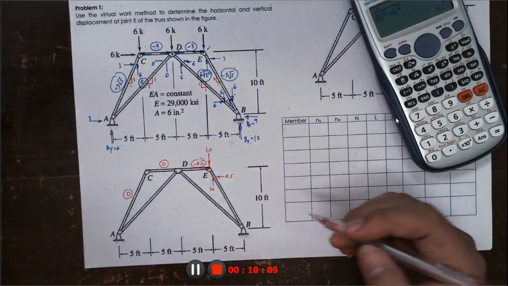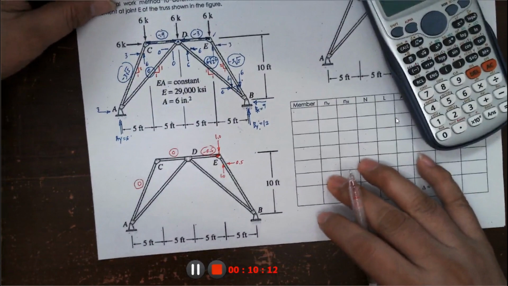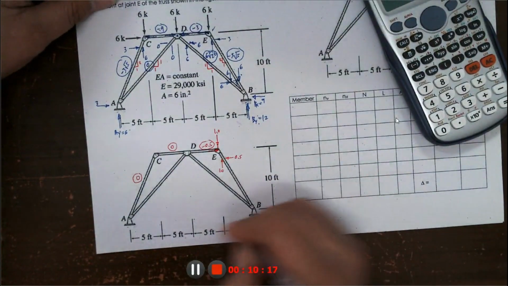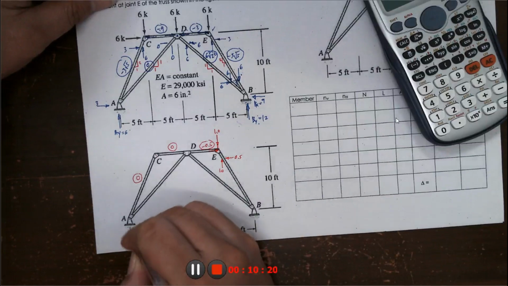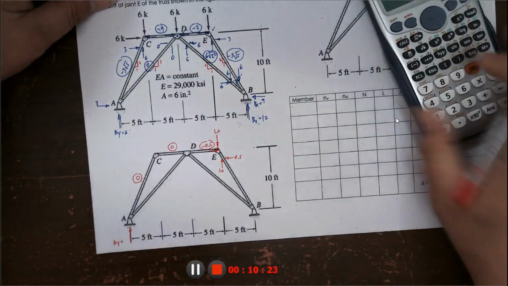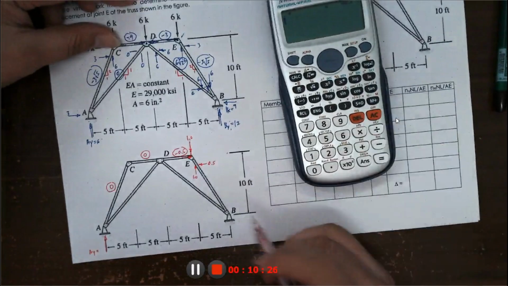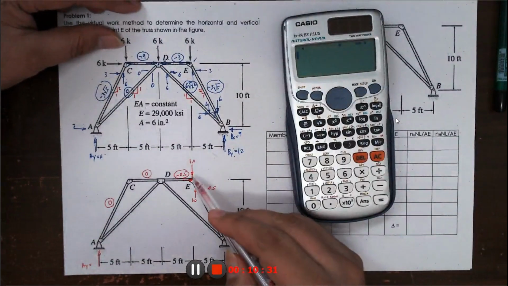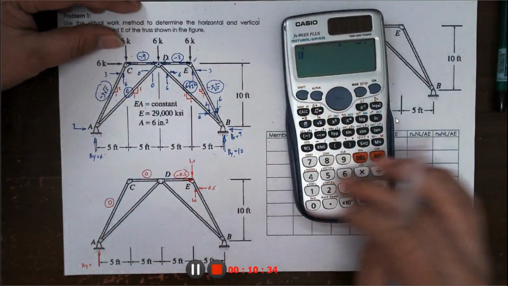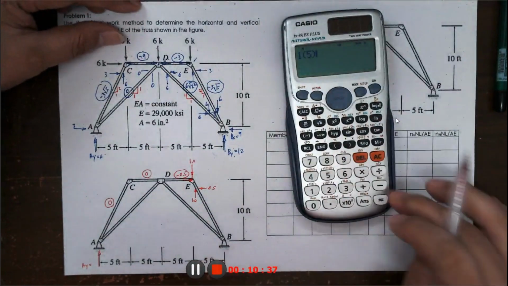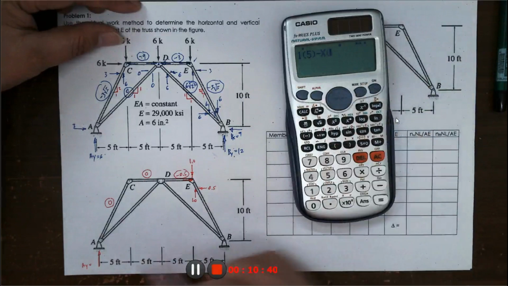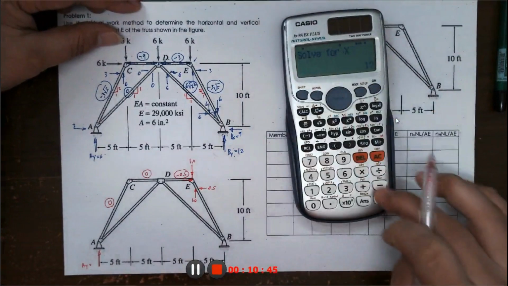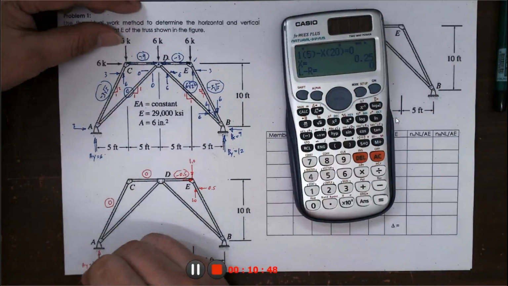0.5. Okay. And then for this one, joint D. Sige. Analyze na. Solve natin. AY. Okay, so sa AY, we will sum up moment at B. So 1 times 5, 1 times 5 minus RA times 20. Shift solve, 0.25.